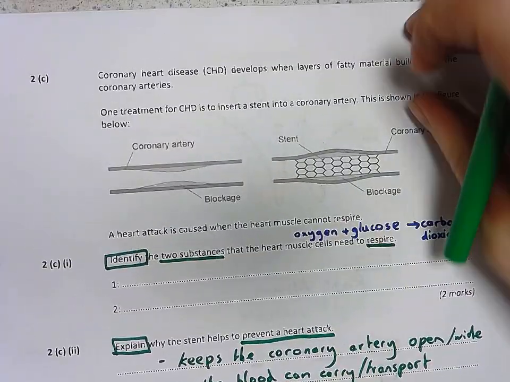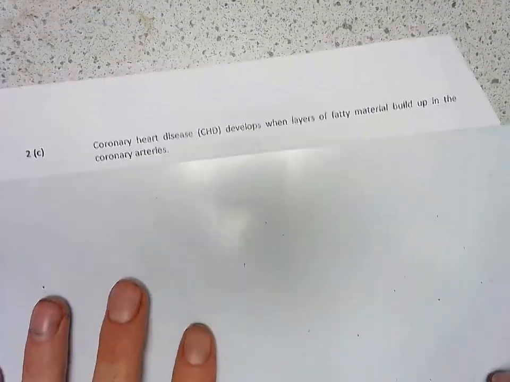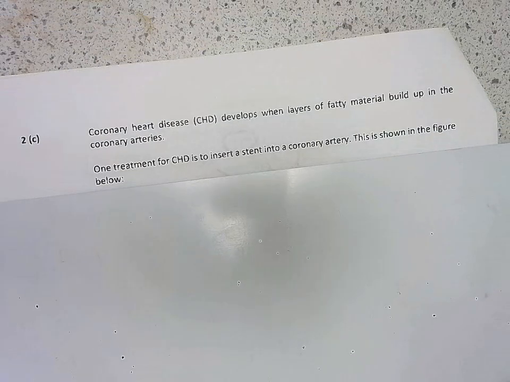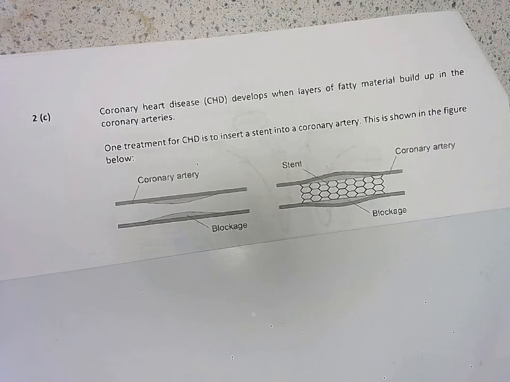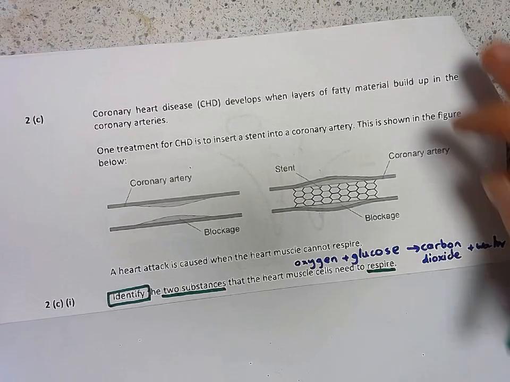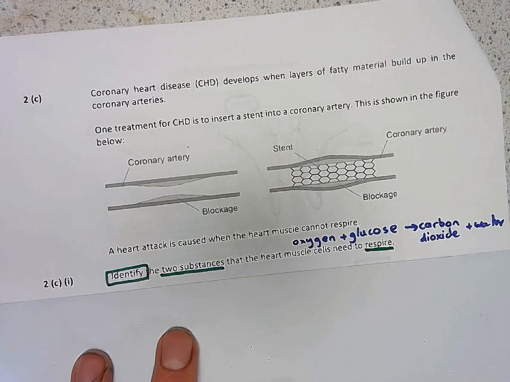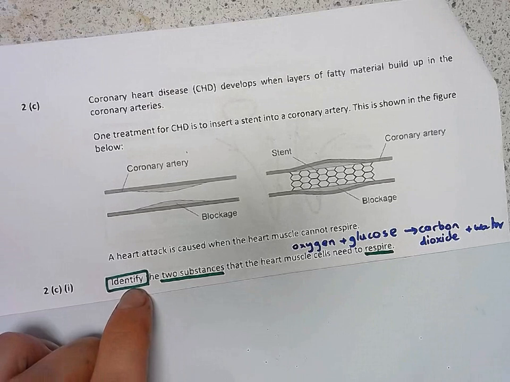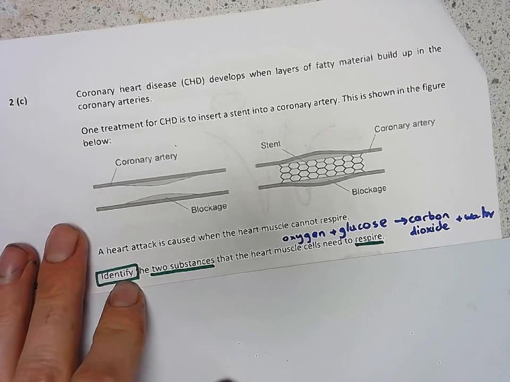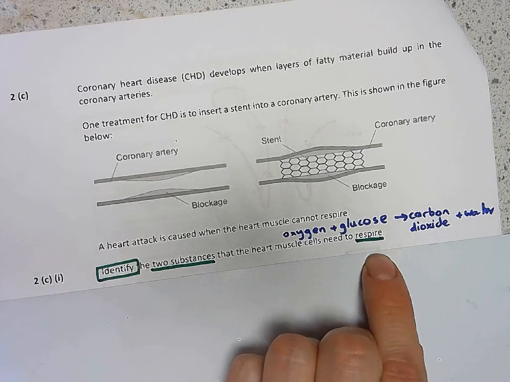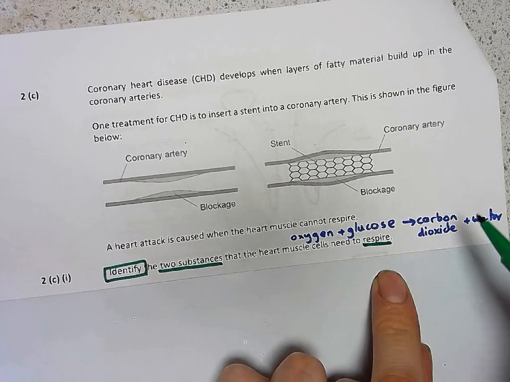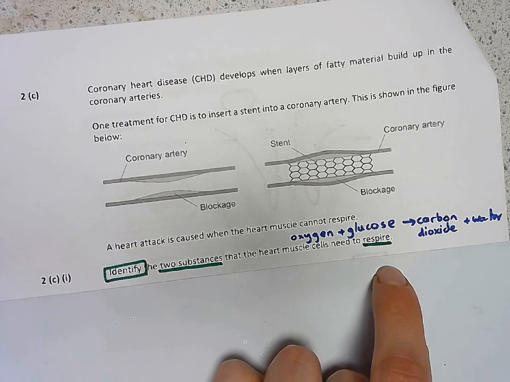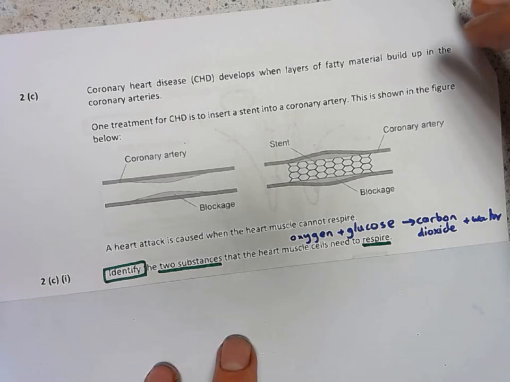Okay. Question. Coronary heart disease develops when layers of fatty material build up in the coronary arteries. And we've got a diagram of a stent. A heart attack is caused when the heart muscle cannot respire. Identify the two substances that the heart muscle needs to respire. When I say respire, I'm thinking straight away oxygen plus glucose reacts to produce carbon dioxide plus water, with the release of energy.